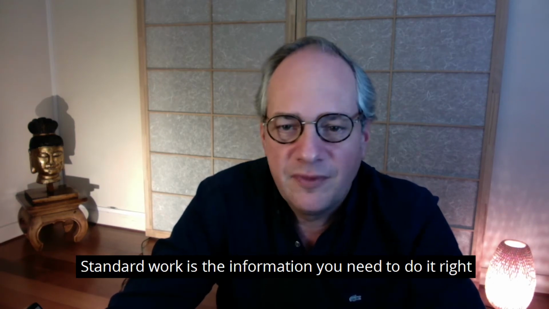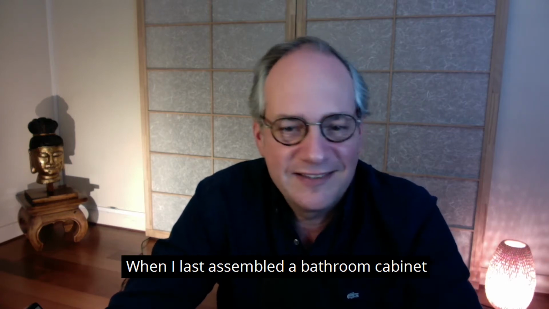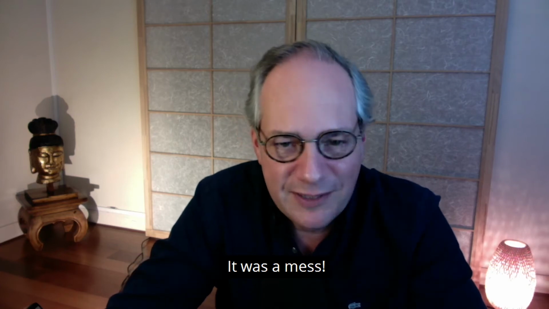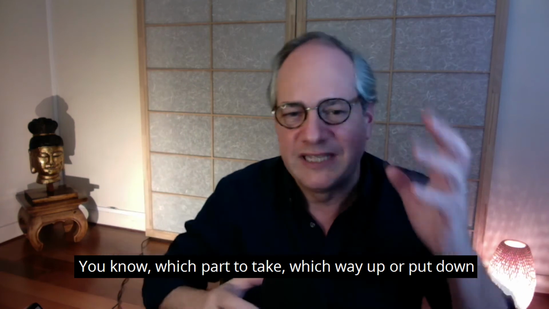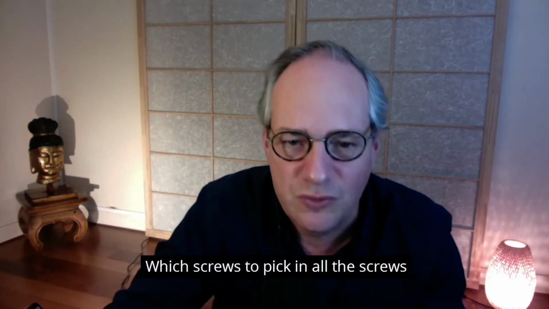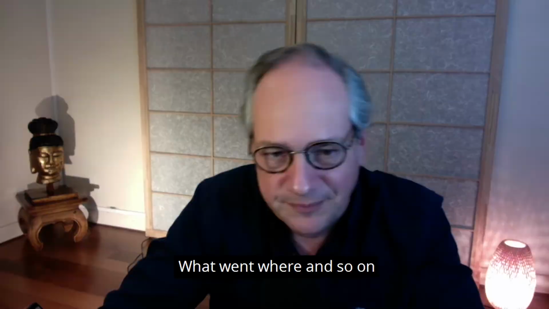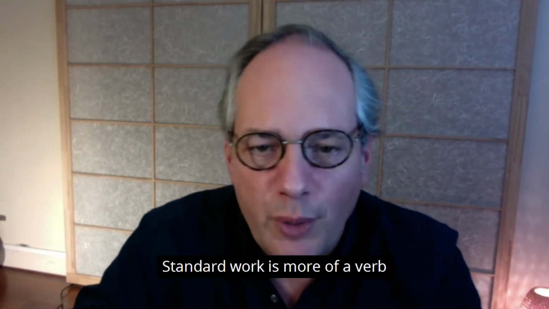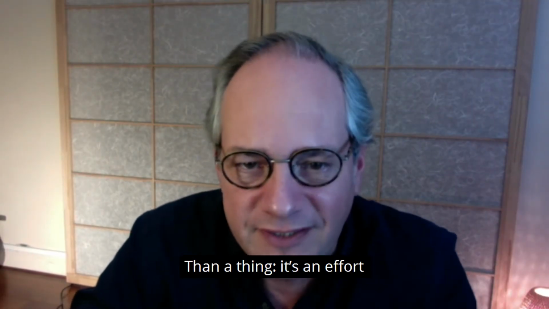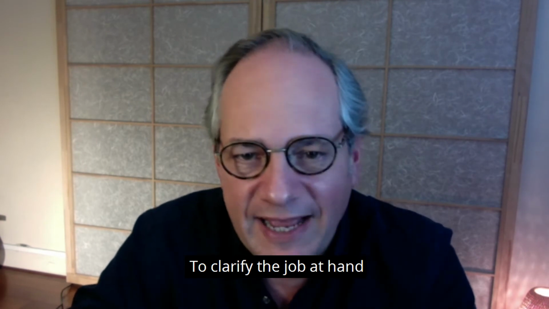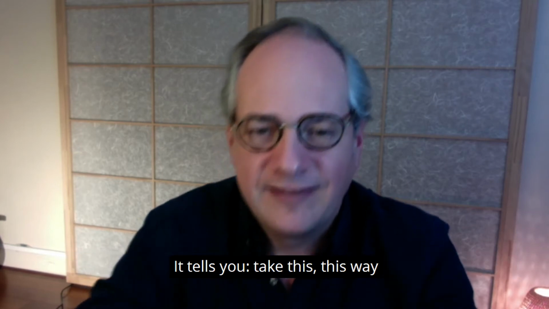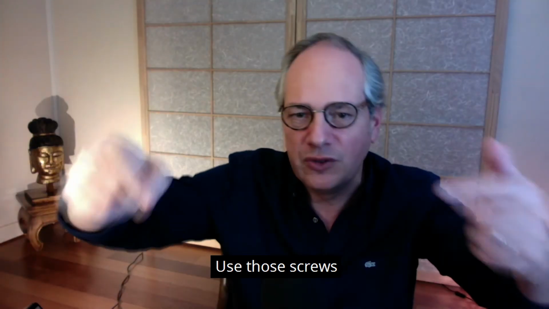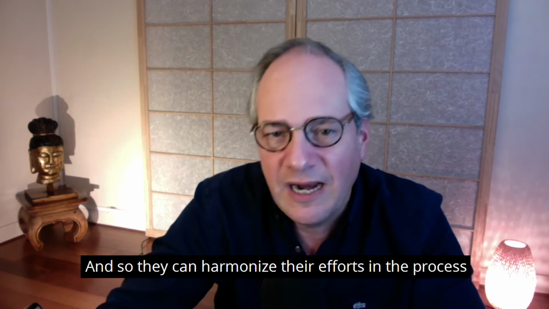Standard work is the information you need to do it right. I remember all the issues I faced when I last assembled a bathroom cabinet. It was a mess. Which part to take, which way up or down, which screws to pick in all the screws, what went where, and so on. Standard work is more of a verb than a thing. It's an effort to clarify the job at hand so that all people understand how to do it in the best known way. It tells you, take this way, use those screws, and so they can harmonize their efforts in the process.